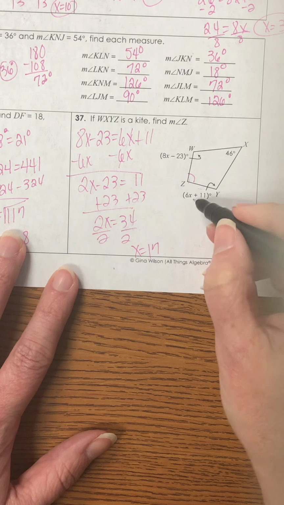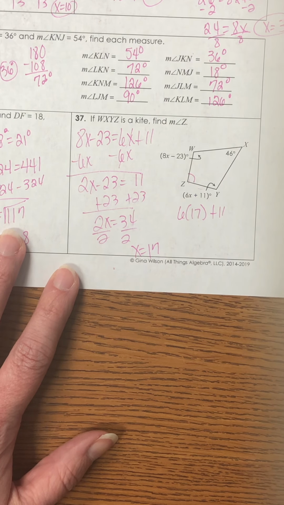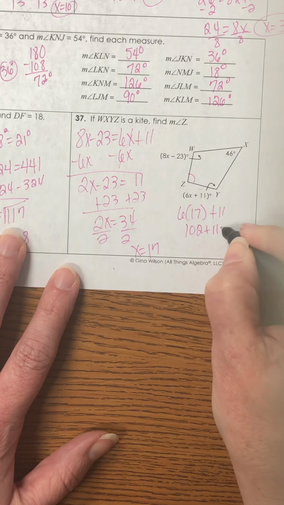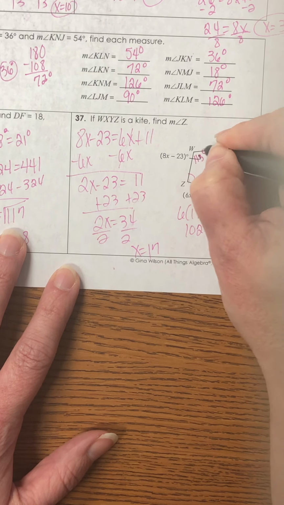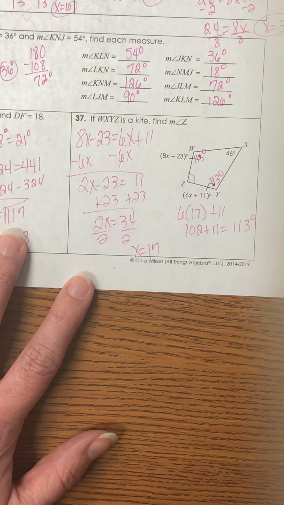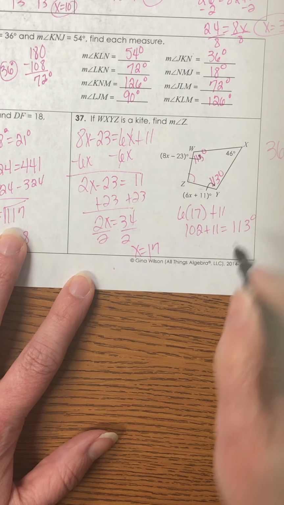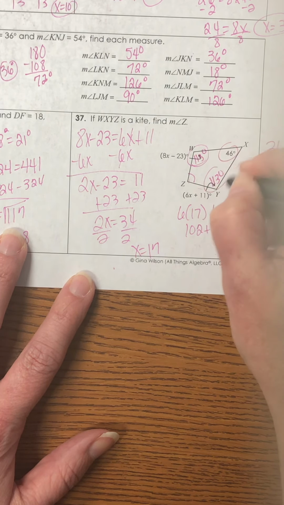If x is equal to 17, if we do 6 times 17 plus 11, so 6 times 17 is 102, plus 11 is 113 degrees. So that's for W, and that's for Y. Because this is a quadrilateral, we know that it's equal to 360 degrees, the sum of the interior. So let's do 113 plus 113 plus 46 degrees, and we'll get 272 degrees for these three angles.